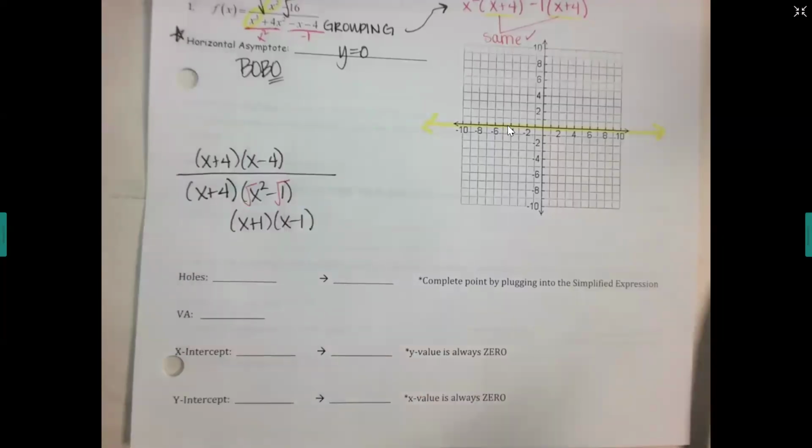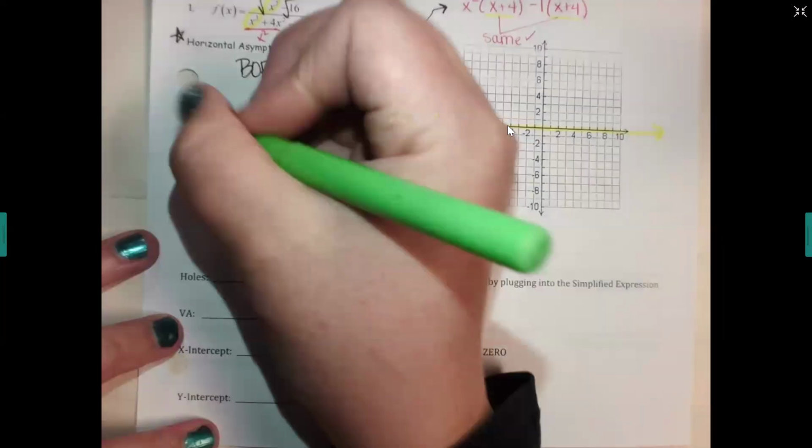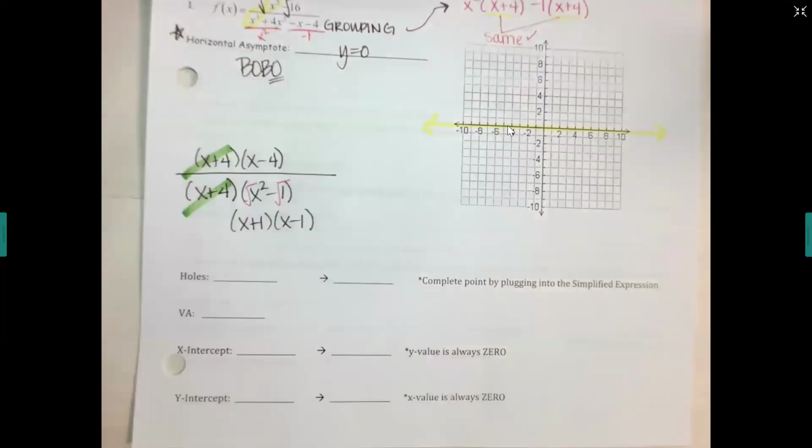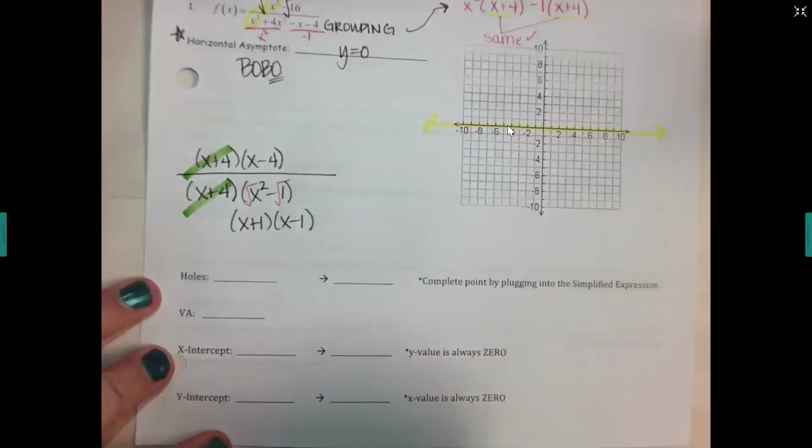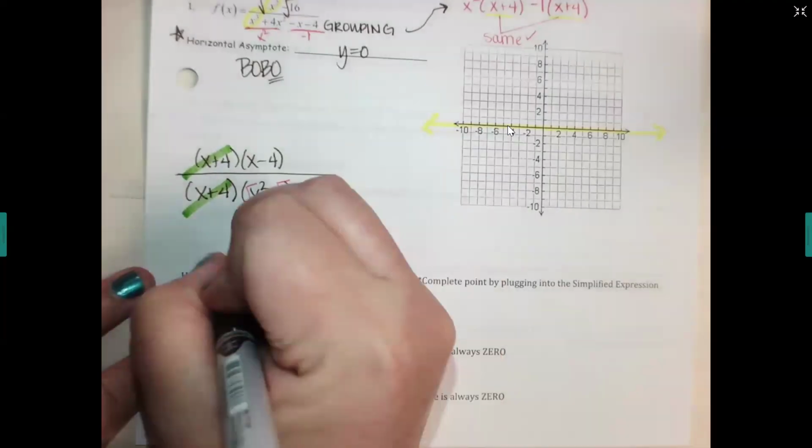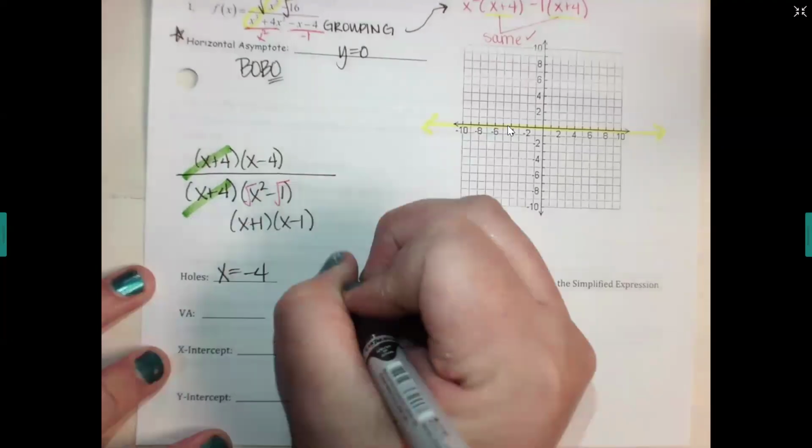All right, we're looking for holes. What's going to cross out? Okay, +4 is cross out, then where will the hole be in the graph? -4. Put x equals -4. -4 comma something.